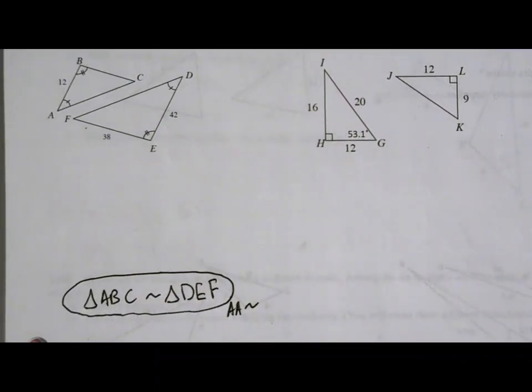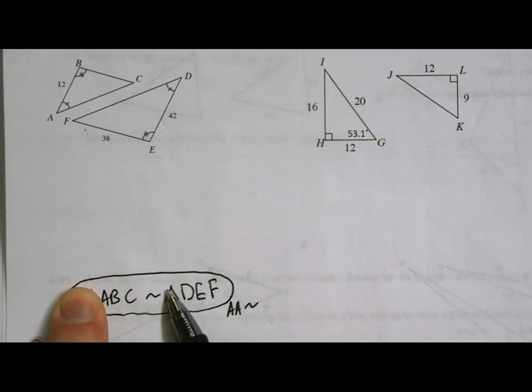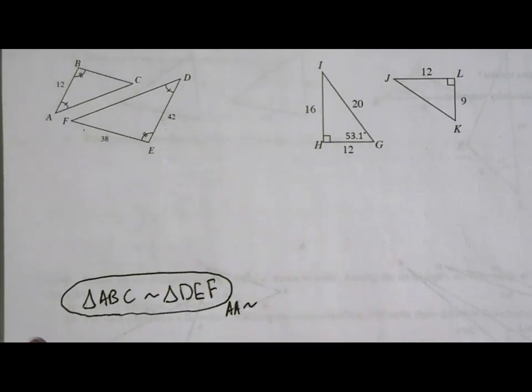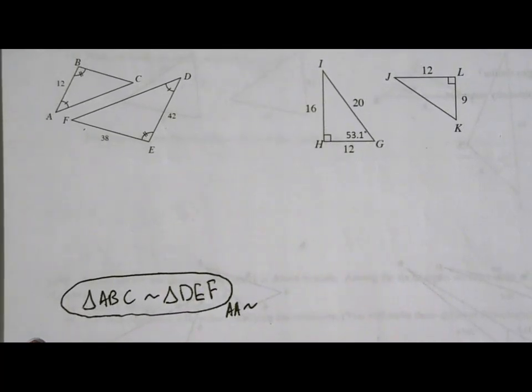While we're here, just out of pure transparency, I want you guys to be able to anticipate how I'm going to score you on your test. If you wrote this and you left the little triangle symbols out, that's going to cost you points. If you left the AA off of it, that's going to cost you points. If you left the little squiggle off of the AA for the similarity piece, that would cost you points as well. So just be careful of those little details. Get into good habits and practices now while you're practicing, and then you won't have to worry about leaving those things off.